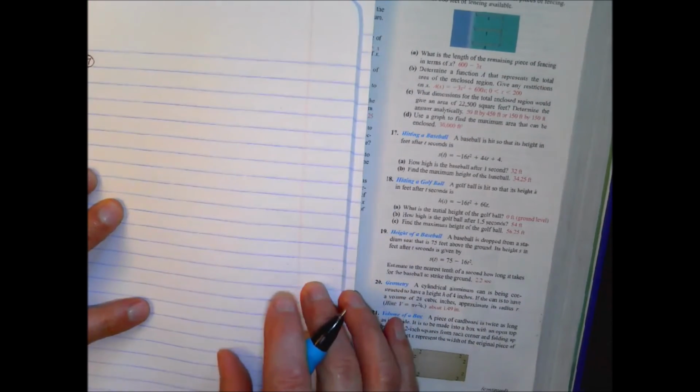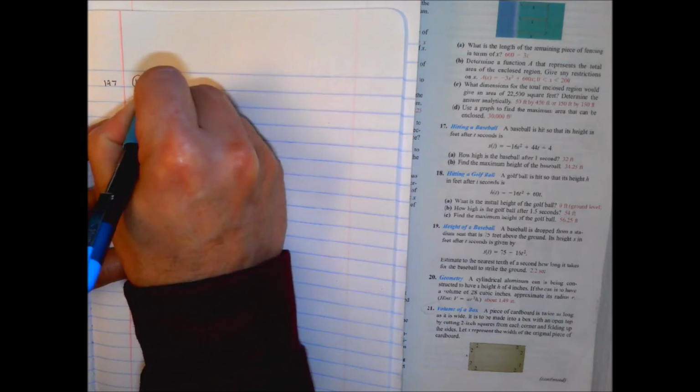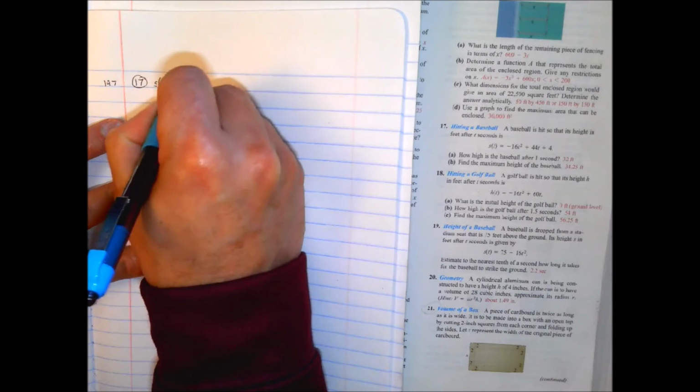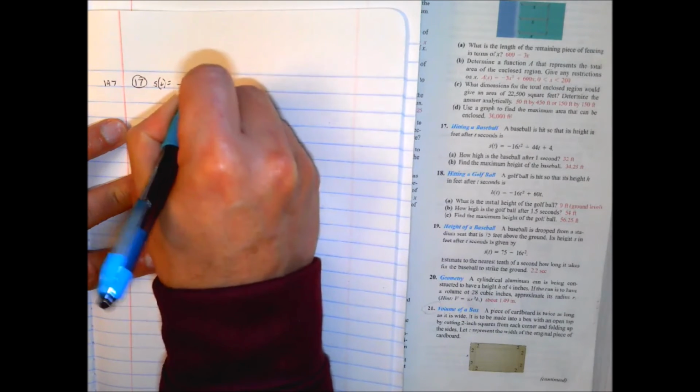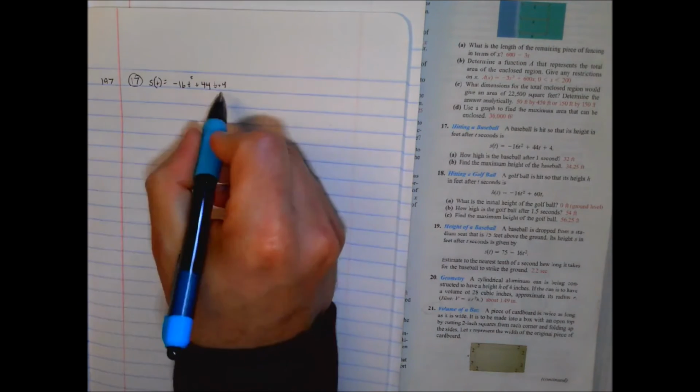Okay, so number 17, we have this equation, s of t is equal to negative 16 t squared plus 44t plus 4. Okay, so it's a baseball being hit in the air. Okay, so if you remember this equation, this is the starting height.